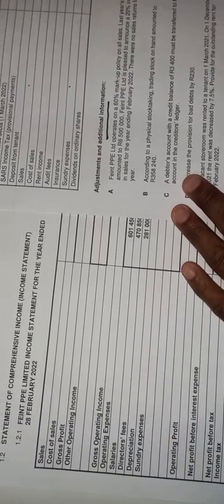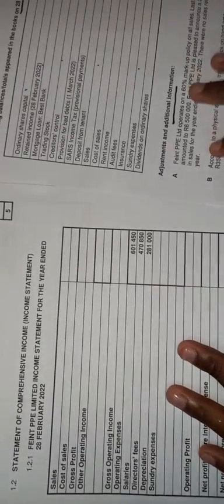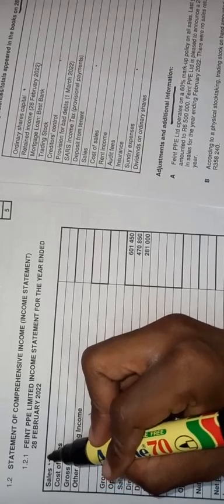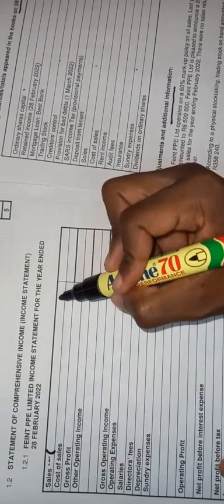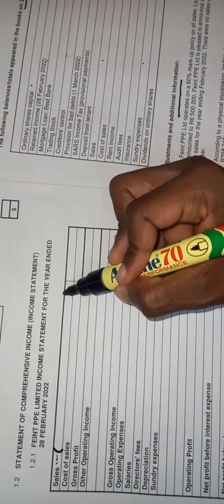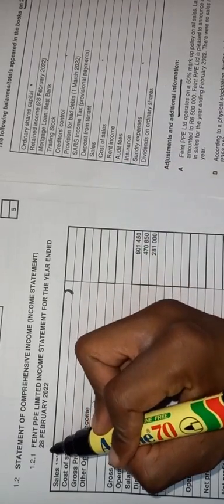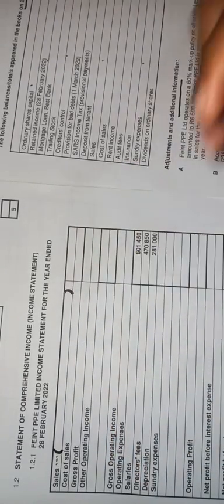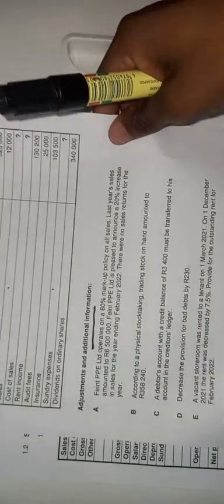Okay, sales. Are we given any sales here? Only to find out that we don't have any sales here. On our answer book, we don't have any sales, so we have to say open brackets, close brackets, which means there is something we have to do here for us to get the sales. So let's check our information. What are they saying about sales?